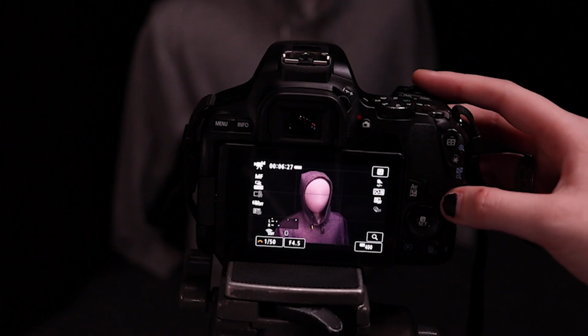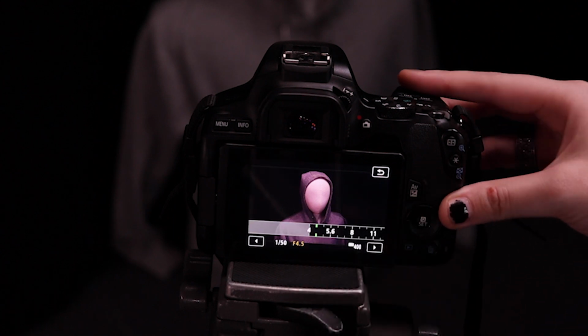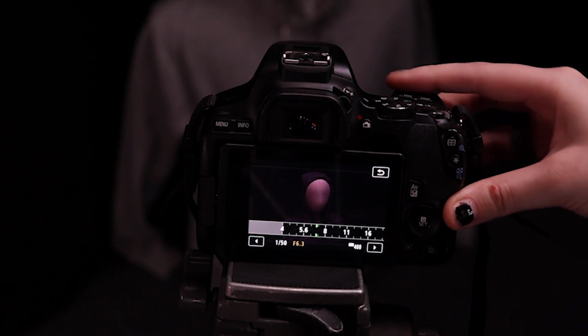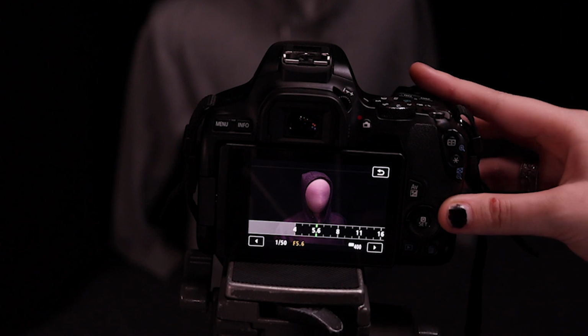Aperture is another setting that affects how much light is let in. Think of it like a pupil. So the wider it is, the more light's going to be let in, and then the smaller, the less light's going to be let in.